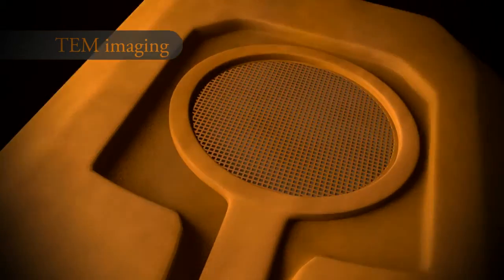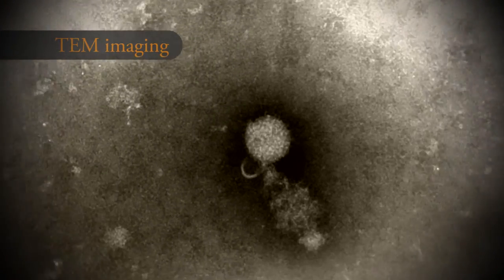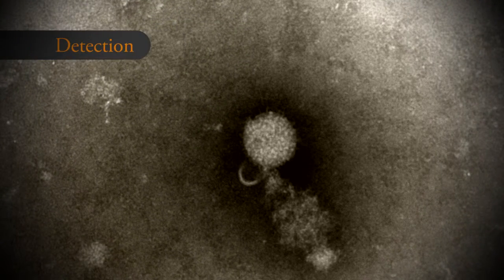Each square is 37 micrometers across. An average-sized particle, like this machupovirus, is 120 nanometers in diameter.